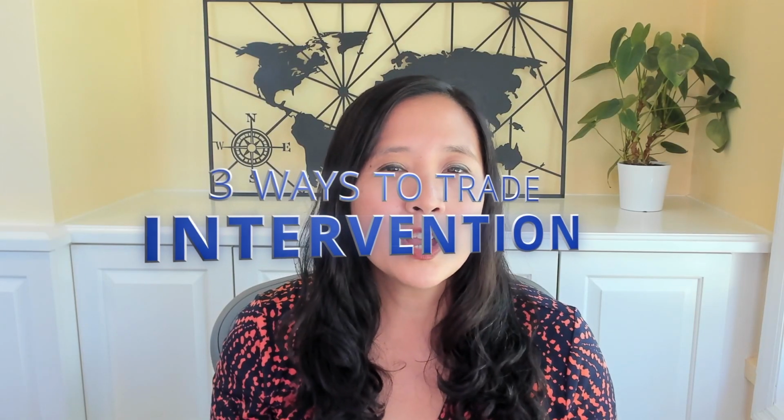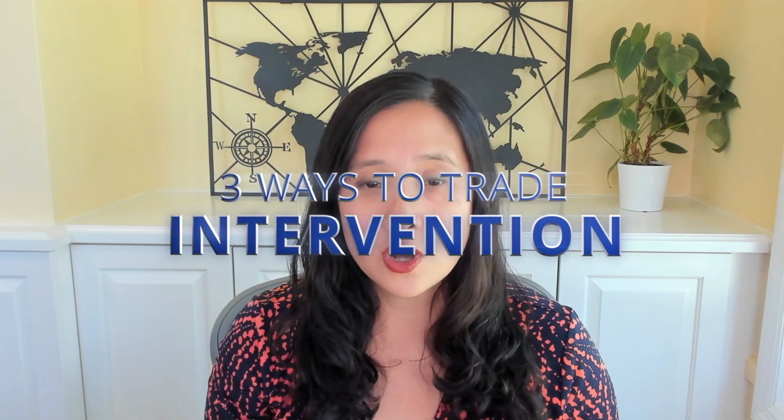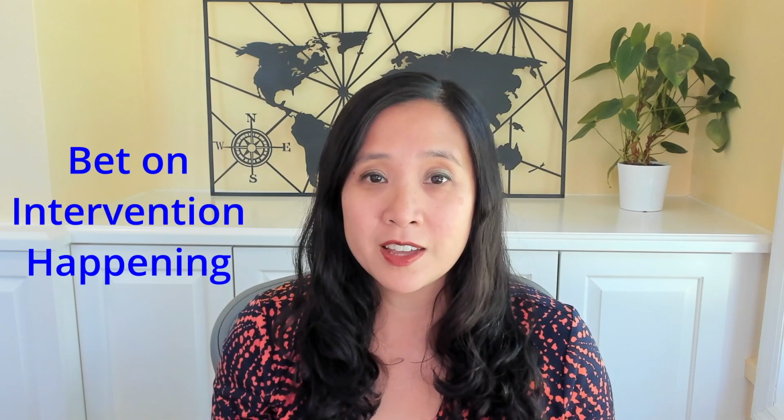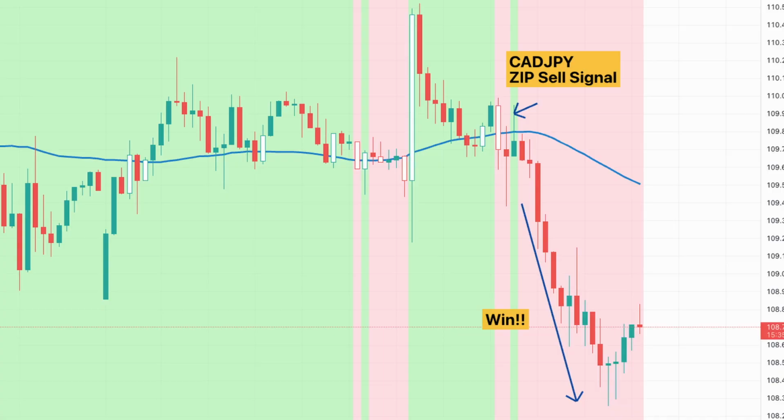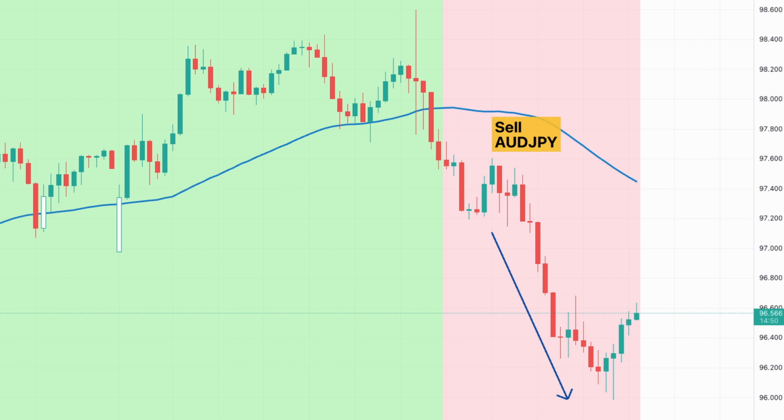So there are 3 ways to trade intervention. The first is to bet on intervention happening. That's exactly what we did this past week. The Japanese government had been warning for weeks about the discomfort with the weak yen and threatening intervention to prop up its value. CAD yen had a beautiful zip sell signal. We also sold Aussie yen, which was in its zip sell zone, and rode this move that you see in this chart in the process.